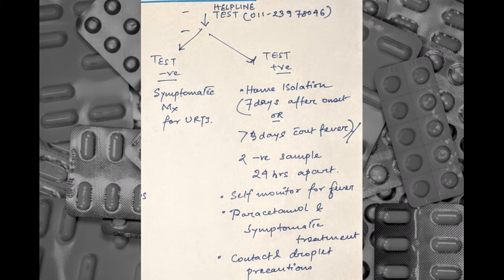So what is the first step? It is home isolation. Home isolation means 7 days after the onset of the symptoms, you have to stay at home. Or if you are having more than 3 days without fever and 2 negative samples 24 hours apart, means 1 day apart.